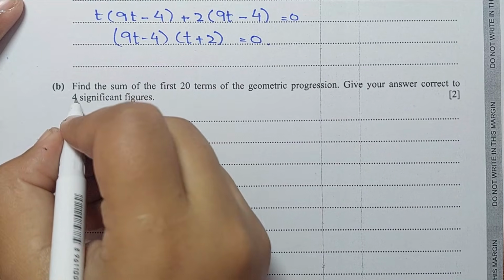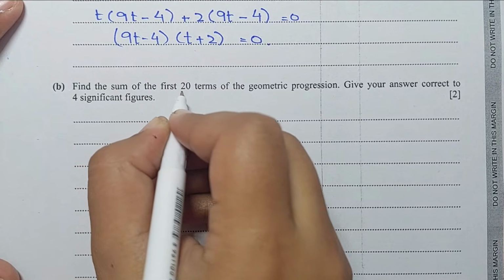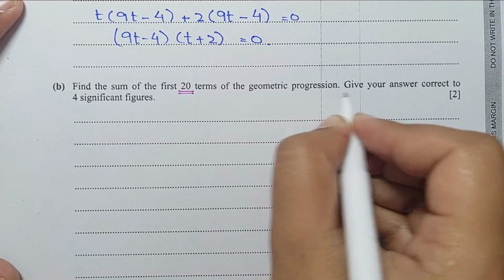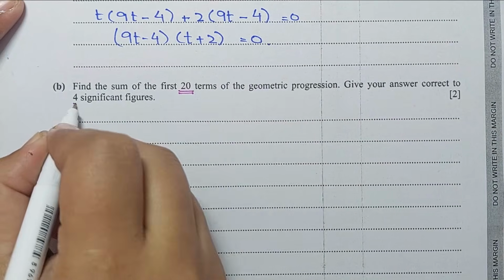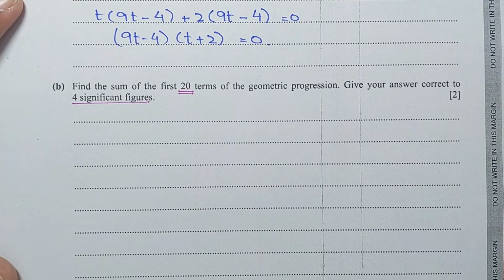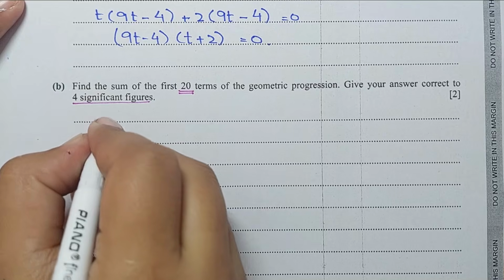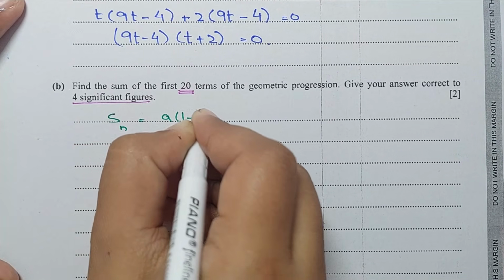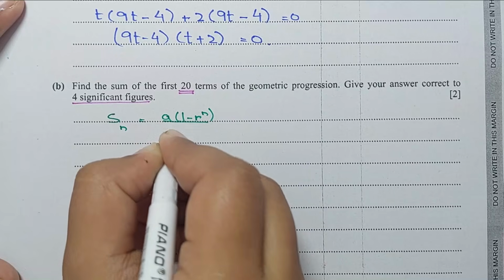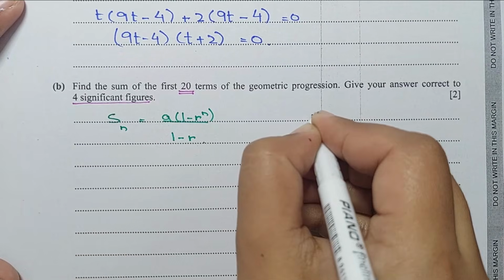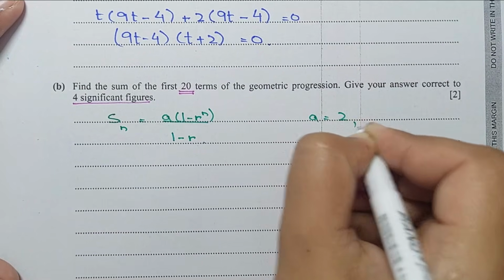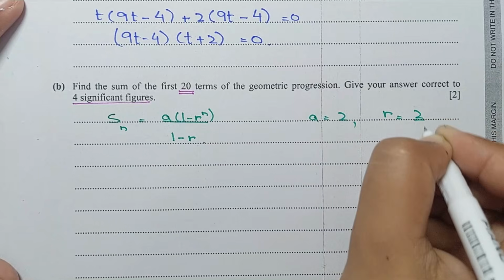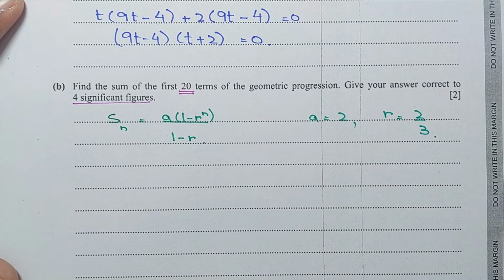Now for part B, find the sum of the first 20 terms of the geometric progression. Give your answer correct to 4 significant figures. For a geometric progression, the sum formula is Sn equals A into 1 minus r to the power n over 1 minus r. The A value given is 2, the r value we got is 2 by 3, and the n value is 20.